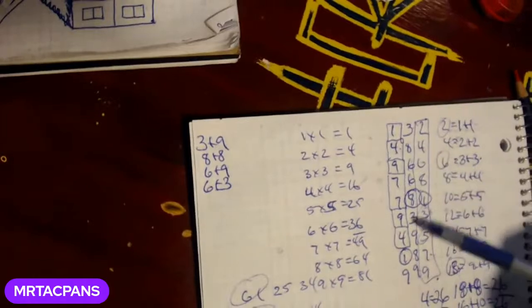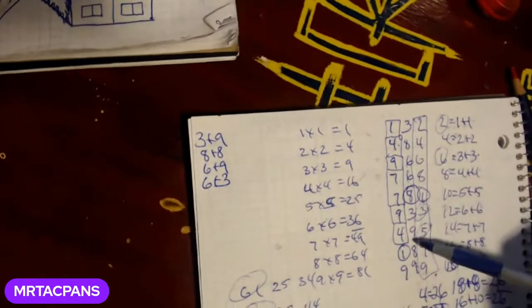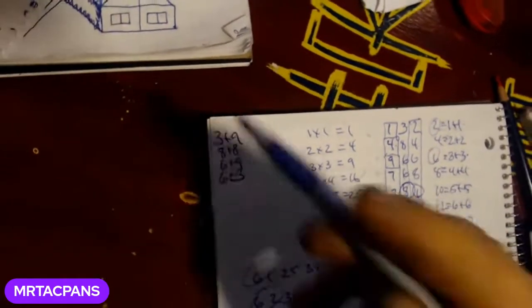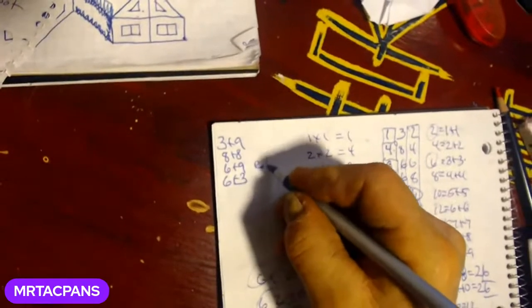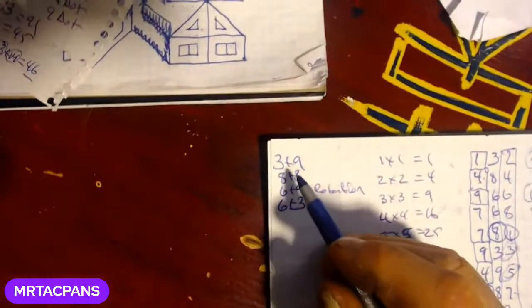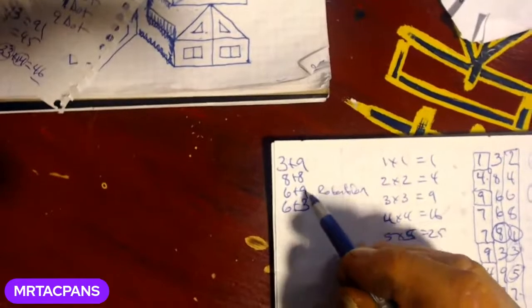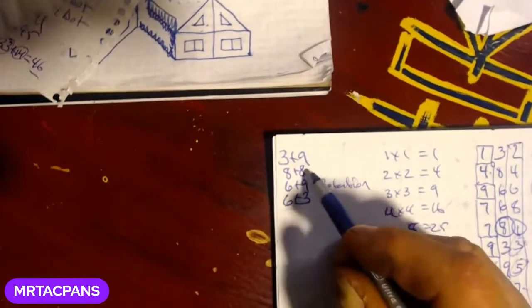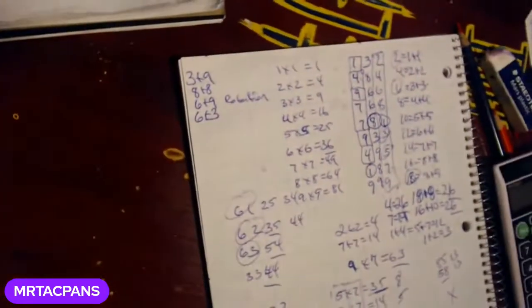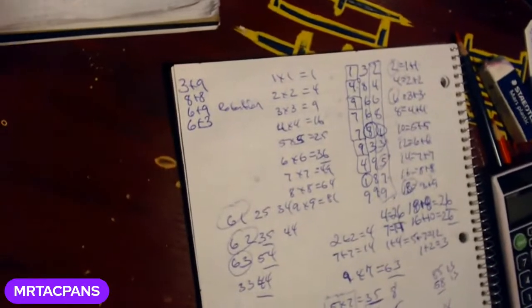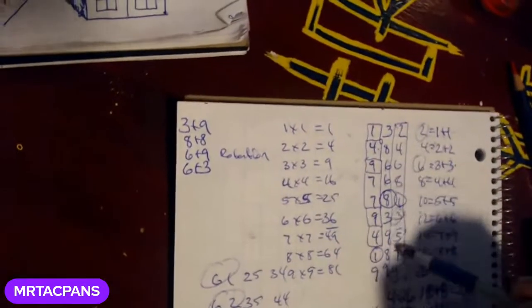3 and 9, 8 and 8, 6 and 9. So this is the rotation. There has to be two sets, because there's an 8 created in every rotation of 69. So we probably need 3 of each. And then the fourth one is what creates the polarity. So this is how this comes together.